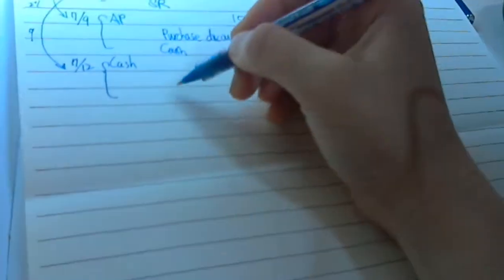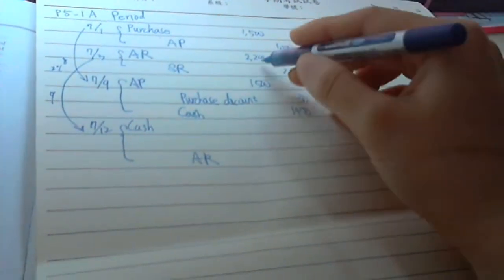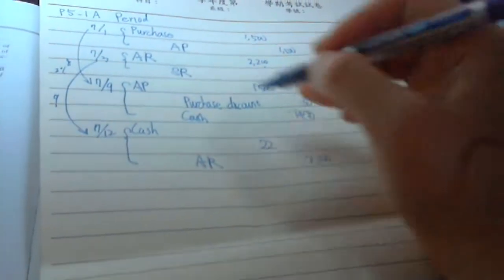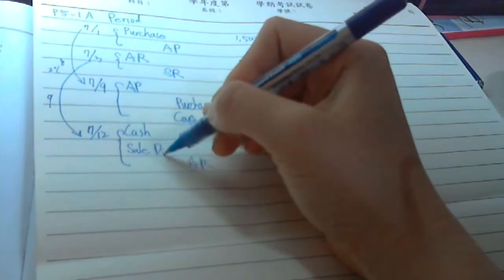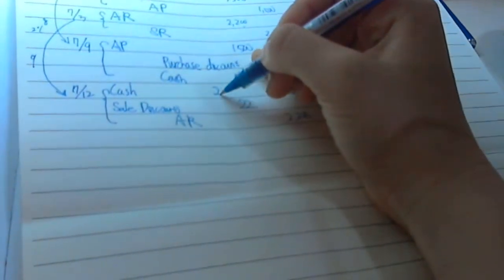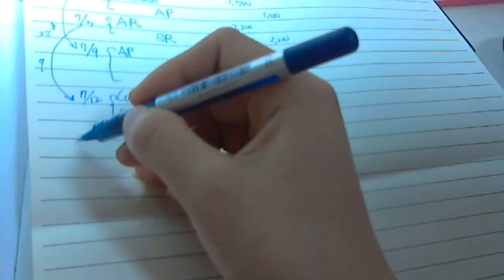For July 12th, we receive payment in full. Now this customer pays us within 9 days, so they get a 1% discount. They pay us cash and clear accounts receivable. The accounts receivable was 2,200, so here is 2,200. We give them a 1% discount, so it's 22 for our sales discount. So we will receive how much cash? 2,178.